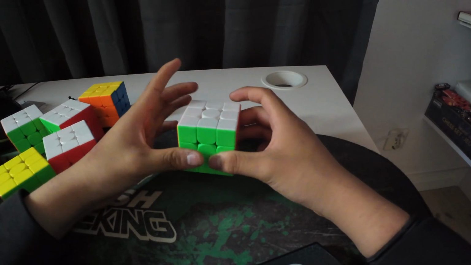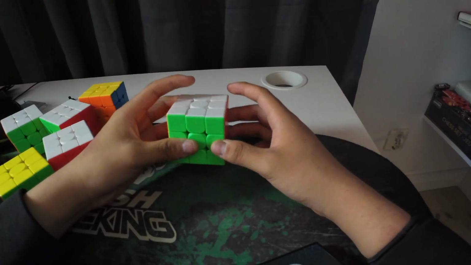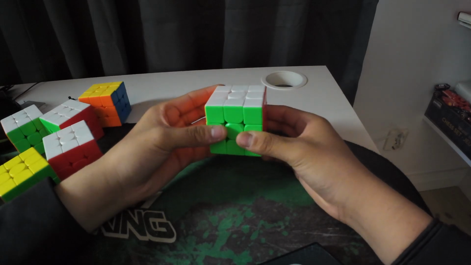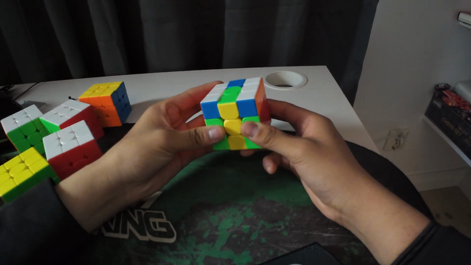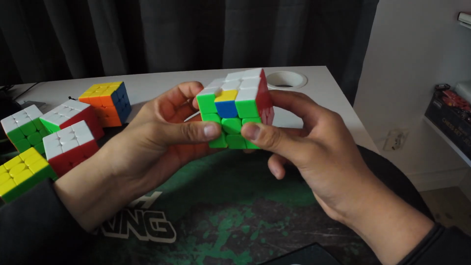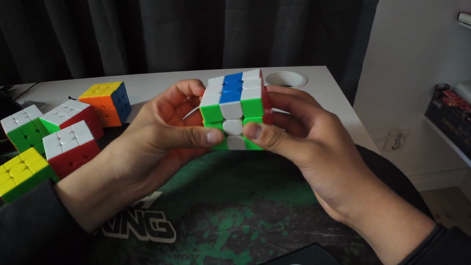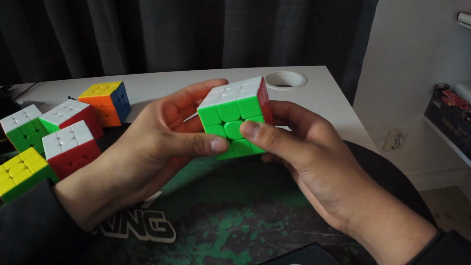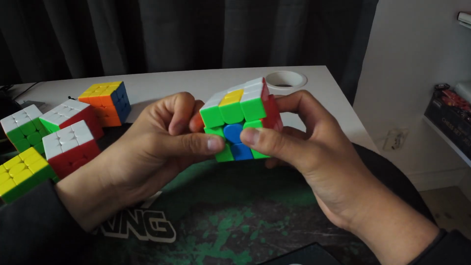So the algorithms for the first 2, C and W, are pretty easy. For C, we have U2 M prime, U2 M prime. Pretty easy. Just like that. And for W, we have the exact opposite. It's the same thing but backwards. So M, U2, M, U2.